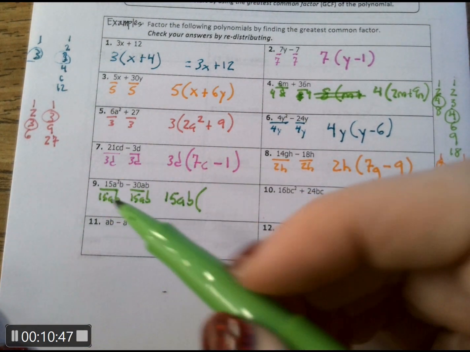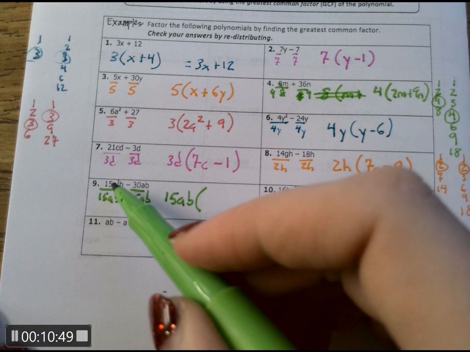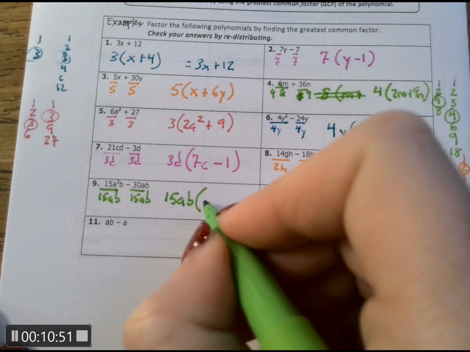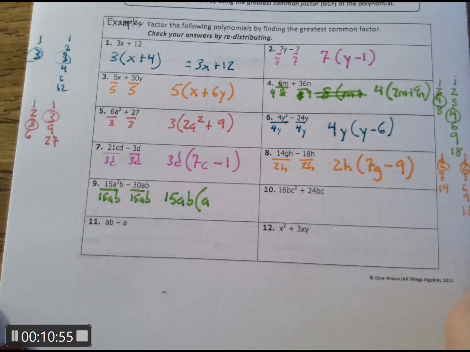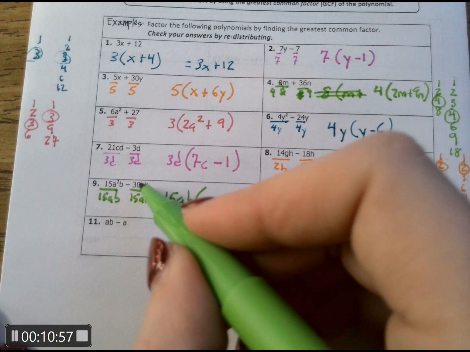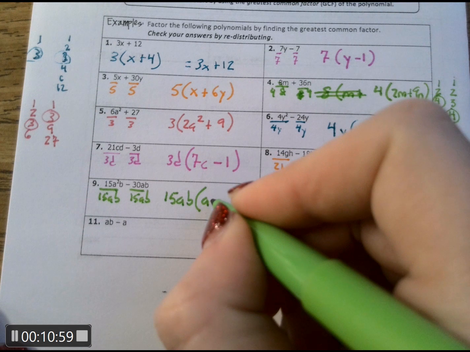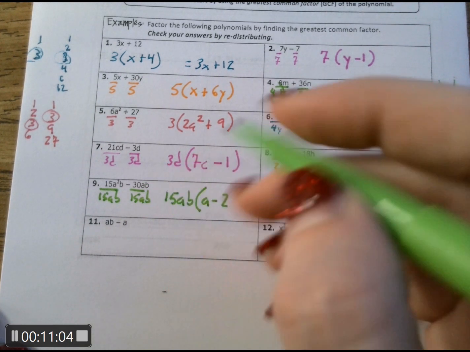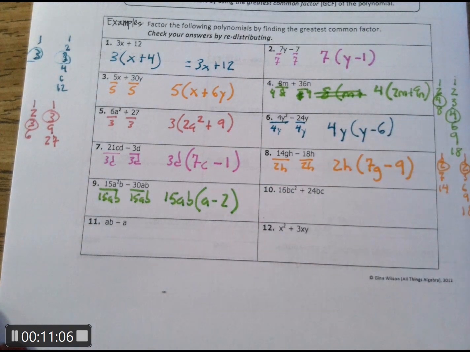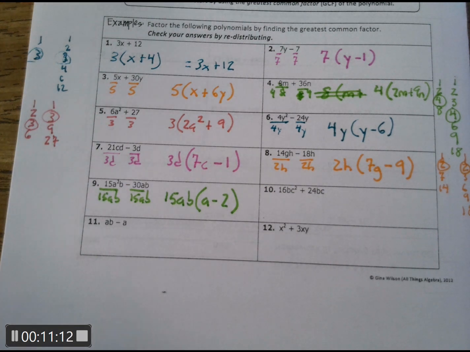15 divided by 15 will give us 1. A squared divided by a gives us 1a. B divided by b gives us 1. And then 30 divided by 15 will give us 2. A divided by a gives us 1. B divided by b gives us 1. Again, if you're ever not sure, try multiplying it out. That's how you'll know that you're doing it right.